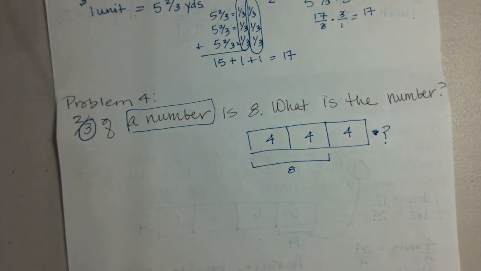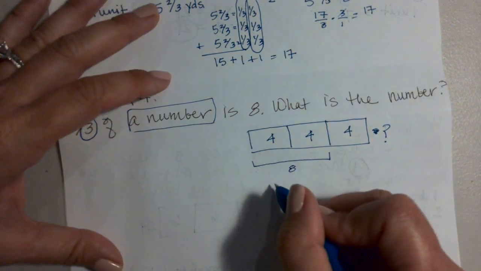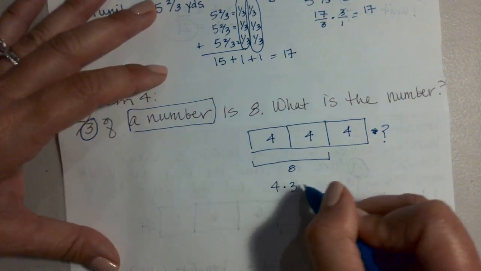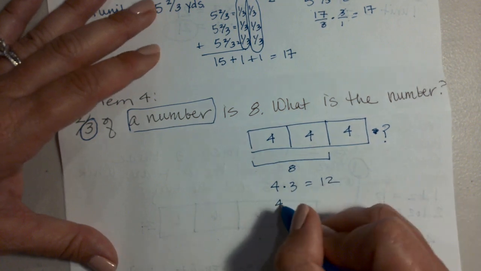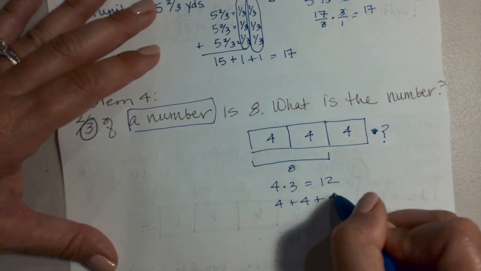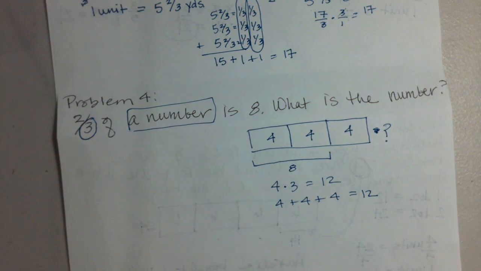So just by doing that, we now know there's 4 inside each unit. Now we can find the whole. So 4 times 3 equals 12, or 4 plus 4 plus 4 equals 12, right?